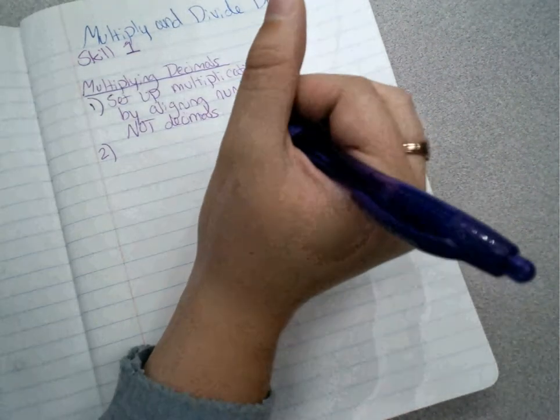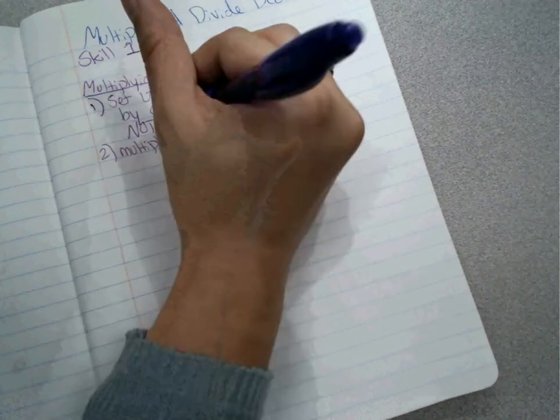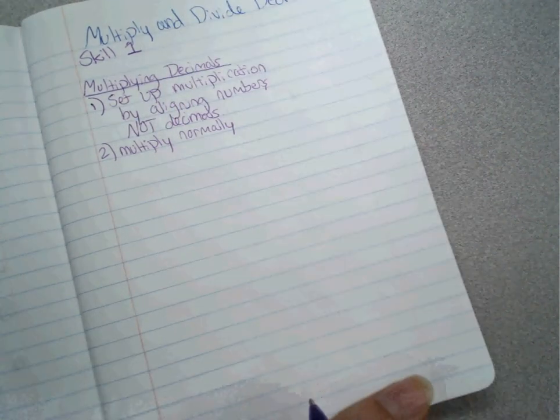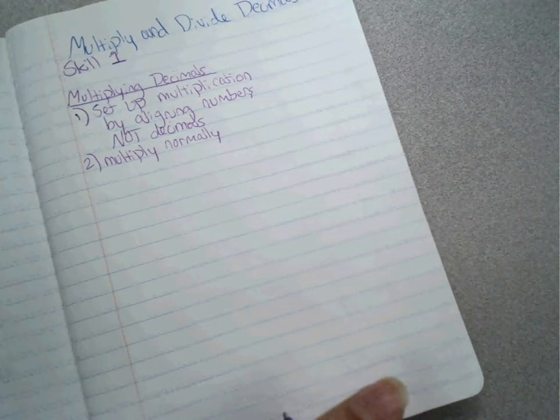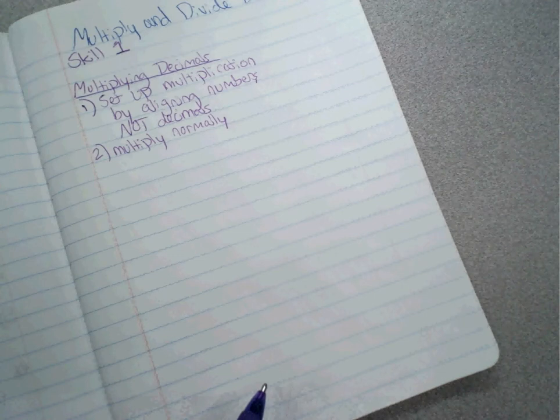Next thing we're going to do is just multiply normally. So same way you do regular long multiplication. If you need some help with that, I can help you, but for now we're just going to say multiply normally.